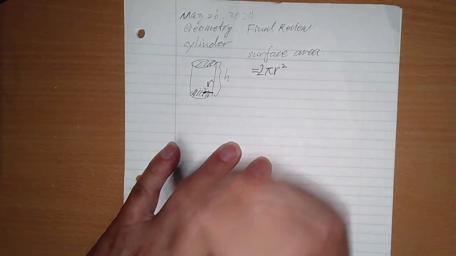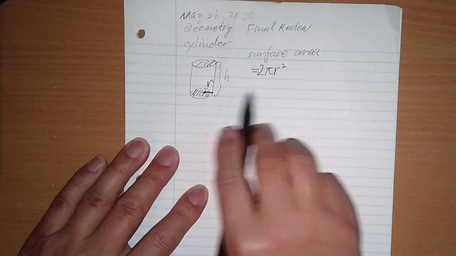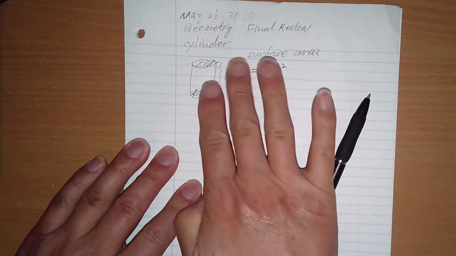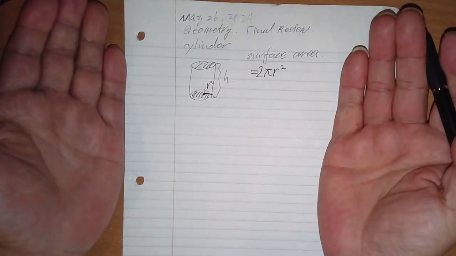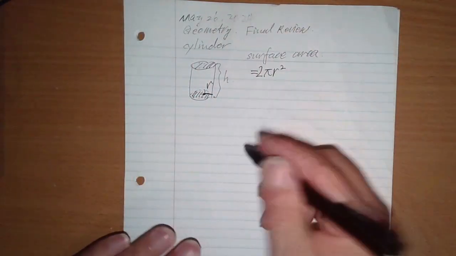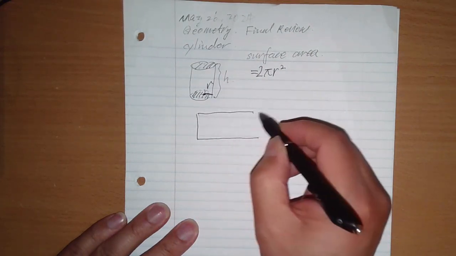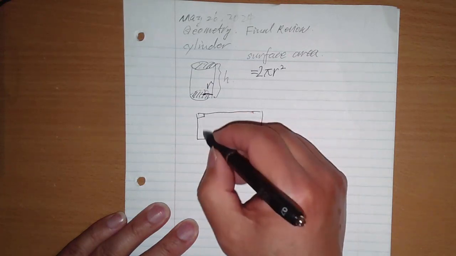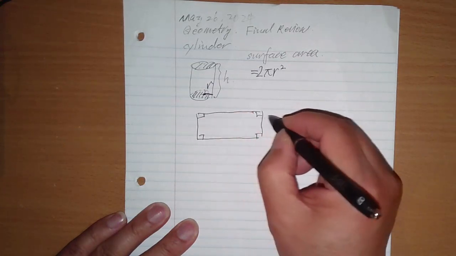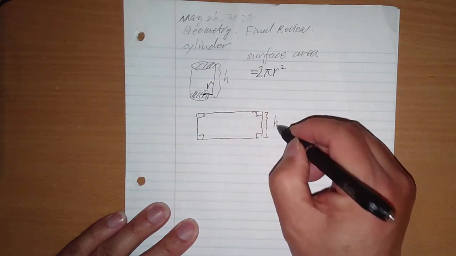pi r squared. And then for the side, if we use the scissors and cut it, and then expand it, we will have something like that. This side is exactly that side, so that's the edge.